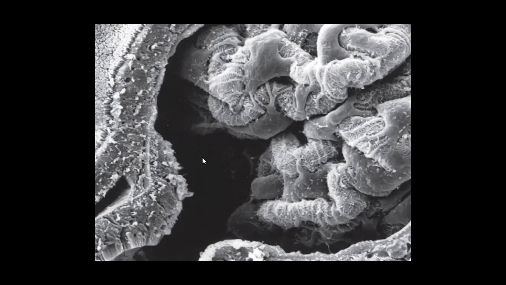The surface of the Bowman's capsule, or I should say the visceral layer of the Bowman's capsule, is intimately and intricately invested on the capillary, and the end part is forming the capsule, which is continuing as the renal tubule.